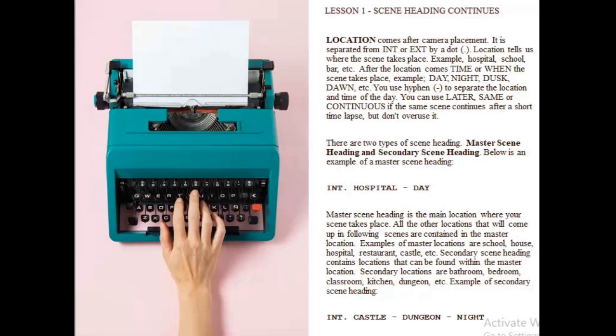There are two types of scene heading: master scene heading and secondary scene heading. Below is an example of a master scene heading. INT. HOSPITAL - DAY. Master scene heading is the main location where your scene takes place. All the other locations that will come up in following scenes are located in the master location. Examples of master locations are school, house, hospital, restaurant, castle, etc.